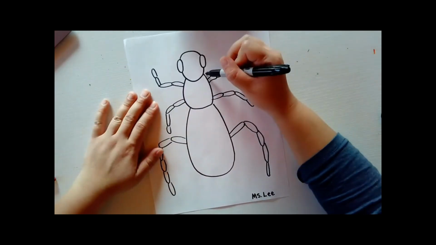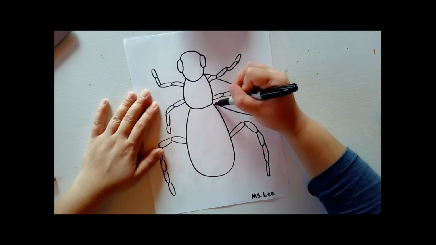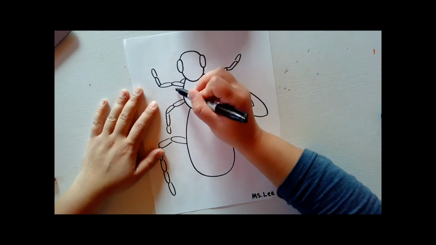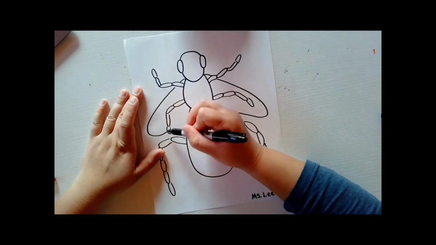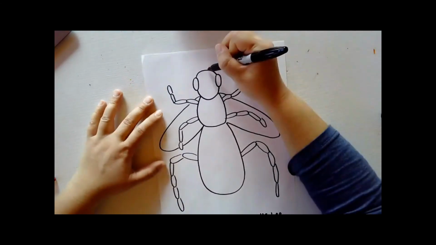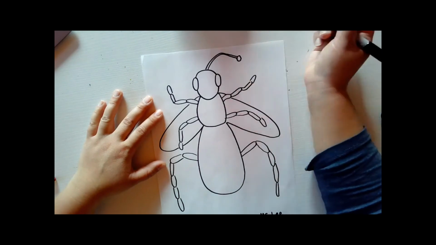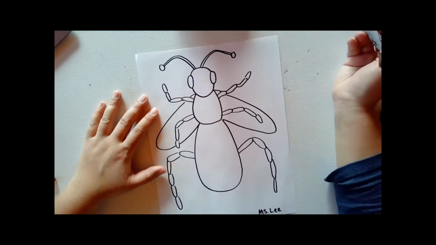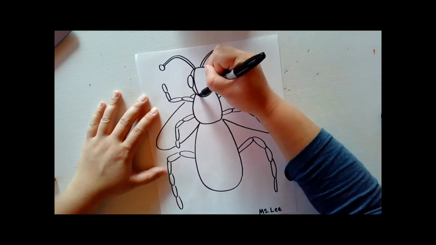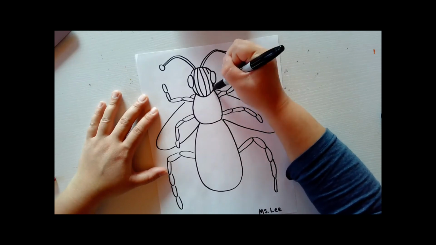My insect has wings, so I'm going to make it look like the wings are behind by making sure to draw my lines underneath and skipping over the legs. Keep adding as many details as you can think of. Well, now that I have my basic insect shape, I want to add some details like patterns all over its body.